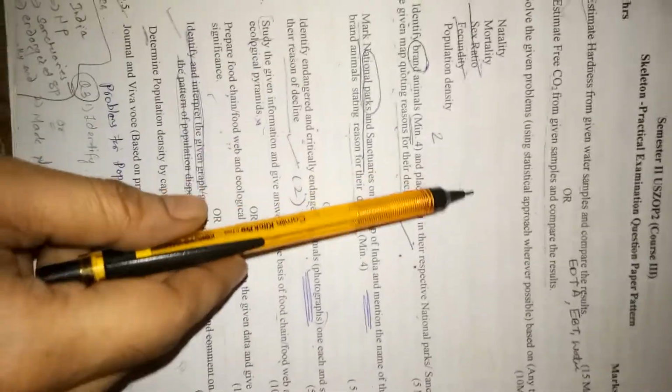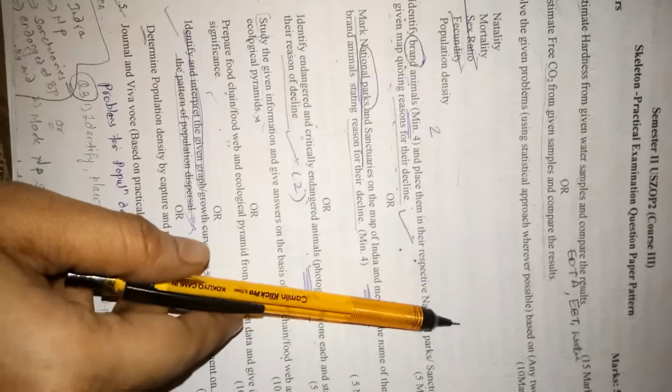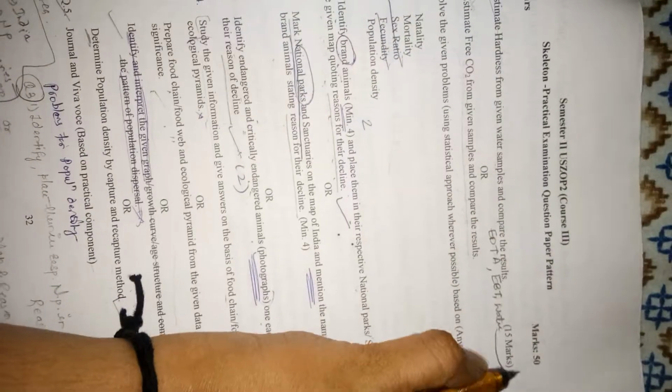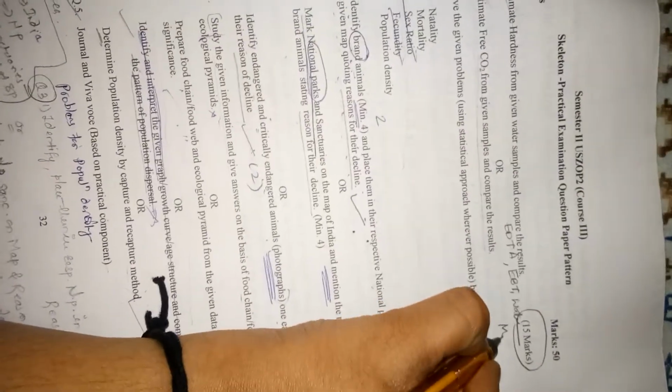Now the next question is, solve the given problem using statistical approach wherever possible based on natality, mortality. Any two problems will be given for 10 marks. The first question, hardness or carbon dioxide, is the major question, for 15 marks. The second question is a minor question, that is for 10 marks.